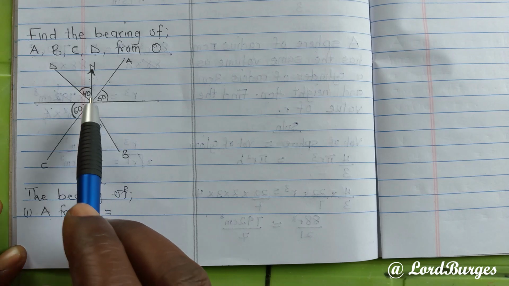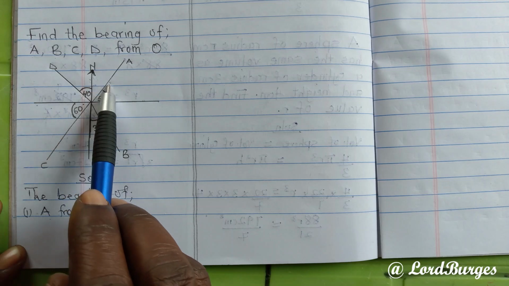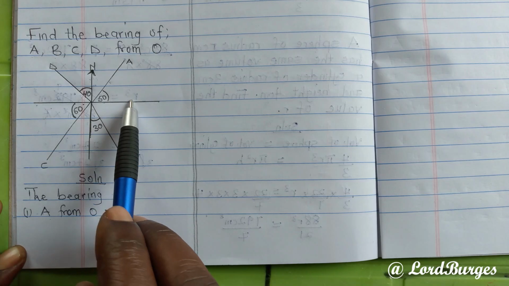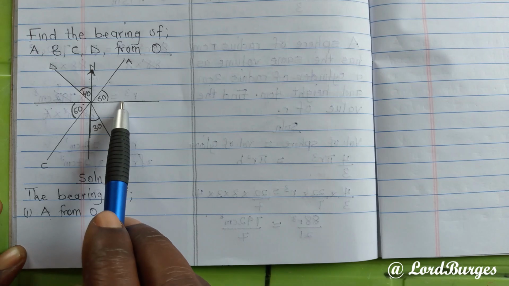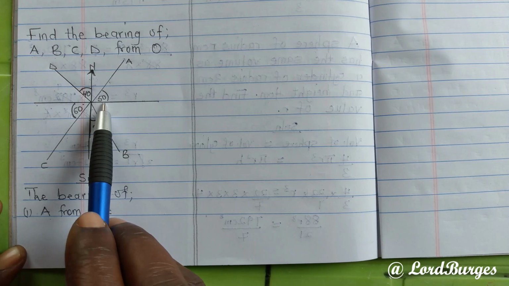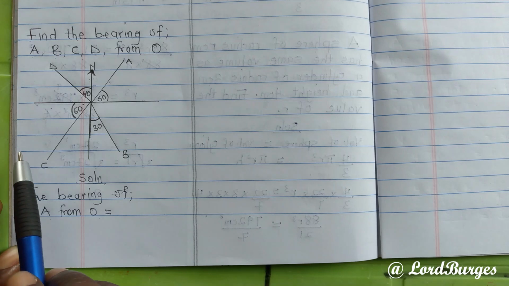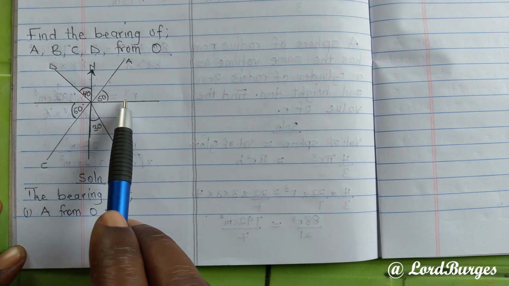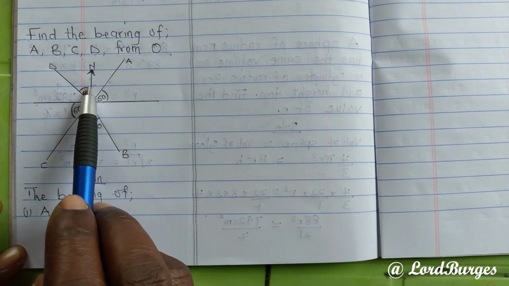But what we know here is that from the North Pole to the East Pole is 90 degrees, because that is the right angle we have over there. So from the north to the east is 90. Now we know from the line A to the east is 50. Therefore, from the north to the line will be what degree? If the total from north to east is 90, and from line A to the east is 50, then what will be from the north to line A?